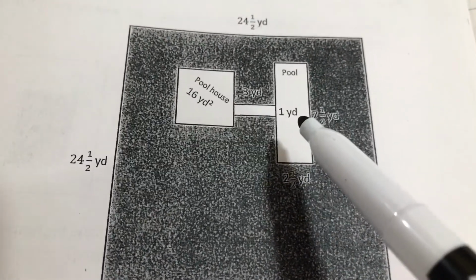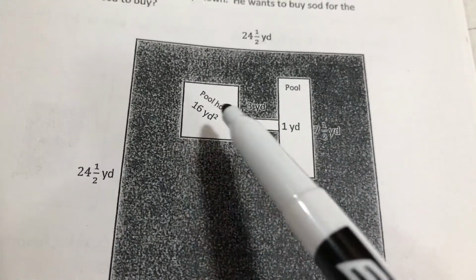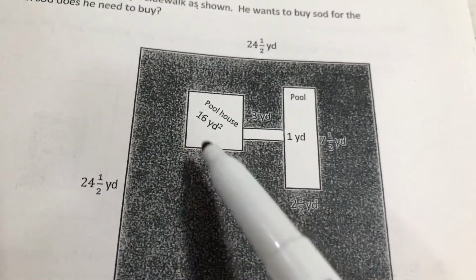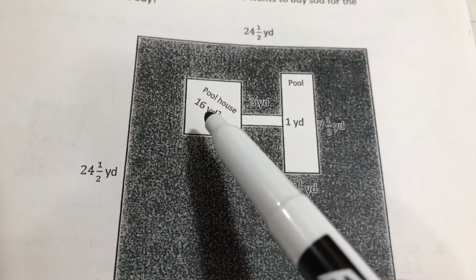From there, you need to add up the area of the pool and the area of the pool house, which you already have, so technically you don't even need to find the length and the width of this because they already gave you the area. So silly me on that one. This is already done for you.